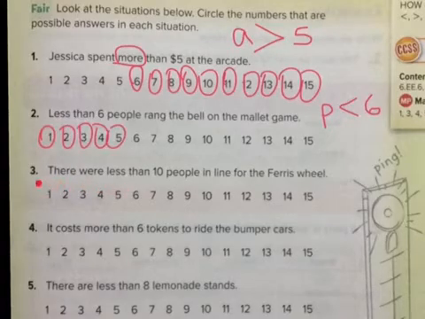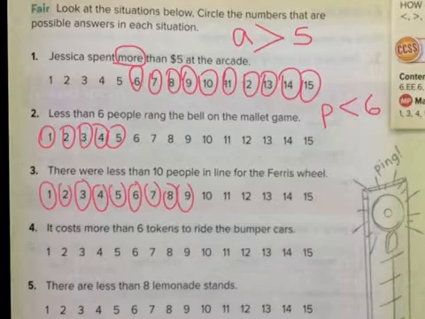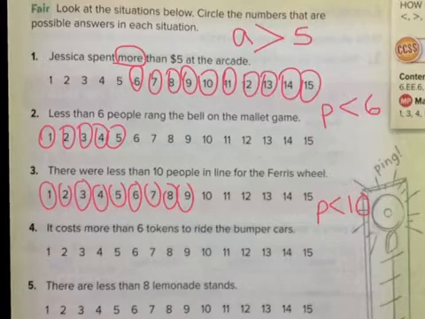And then we have number 3. There were less than 10 people in line for the Ferris wheel. Less than 10 people. So in this one it would be P is less than 10, right? So it could be 9 to 1.